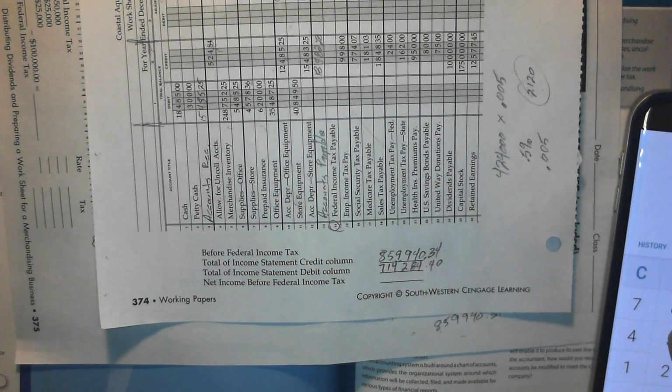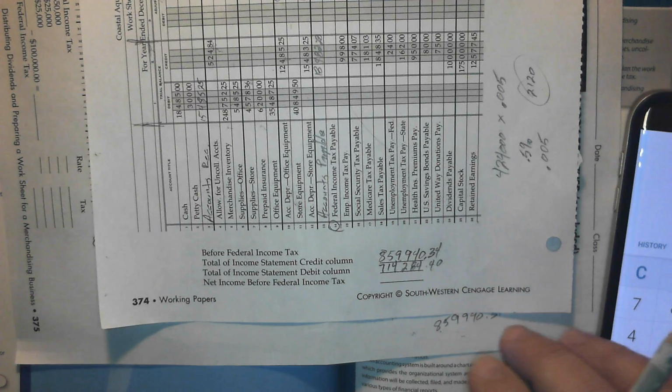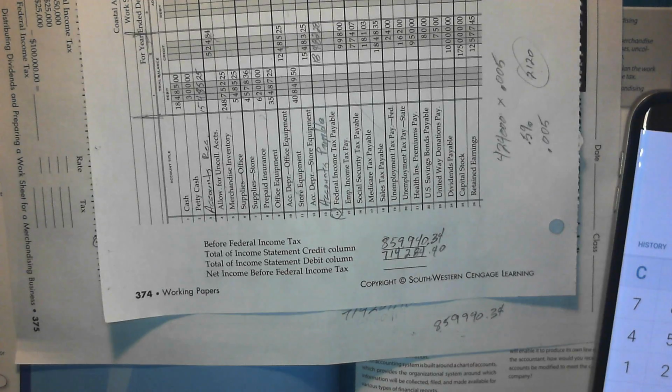So that's going to be $859,940.34 minus $714,284.40, equals $145,650. Let's go do this again.